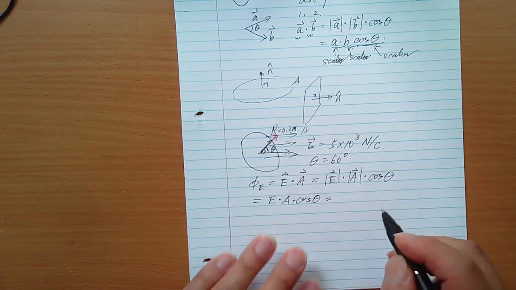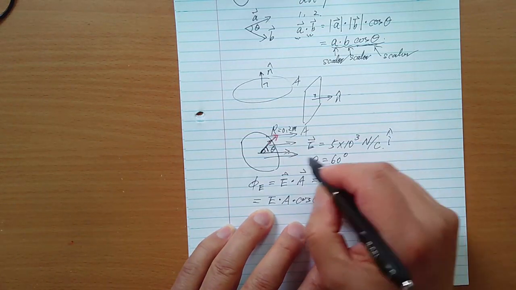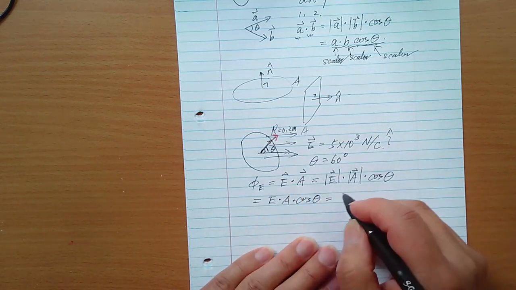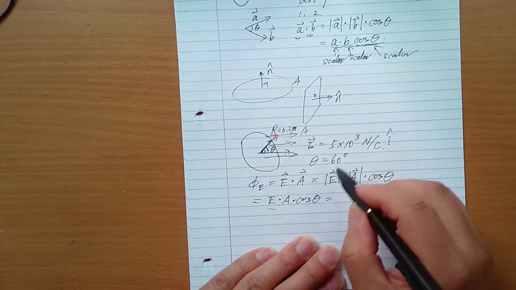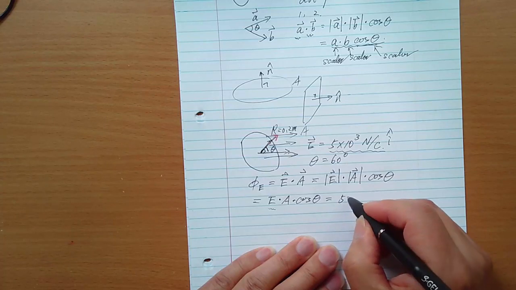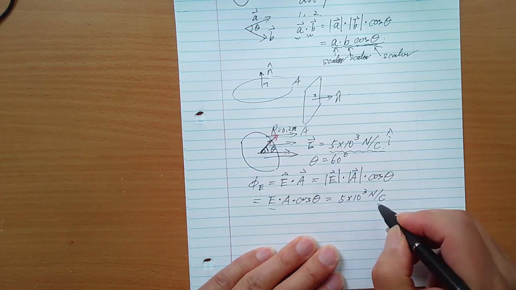The E here is actually in the x direction, so that's why you put an i hat right here. But if we're talking about E, we're just talking about the magnitude right here. So that will be 5 times 10 to the power of 3 Newton per Coulomb.